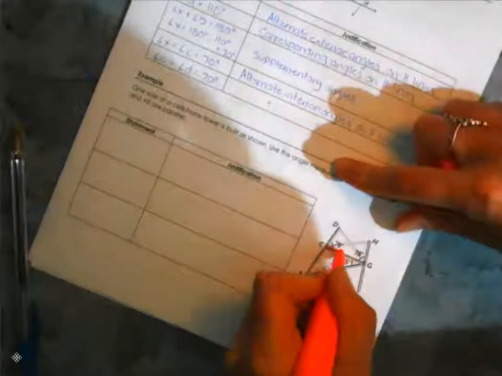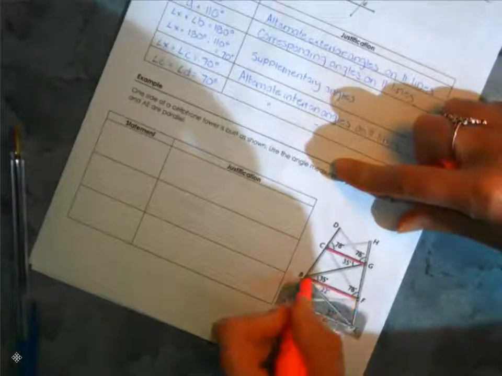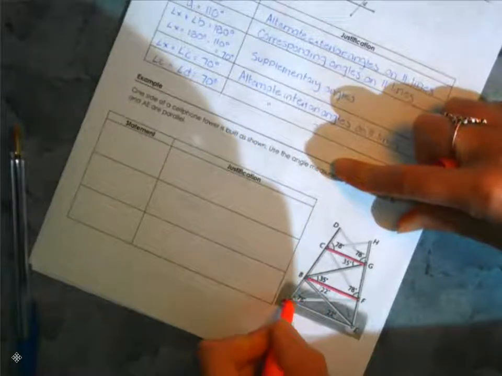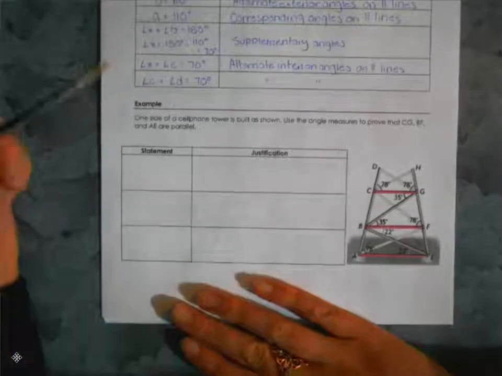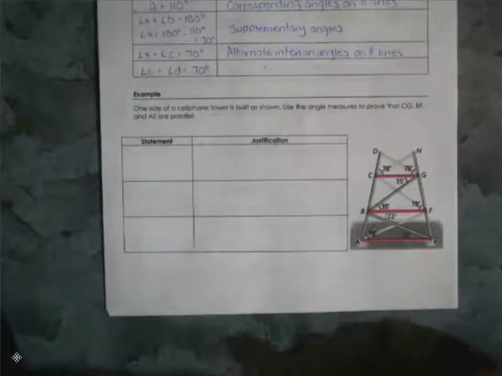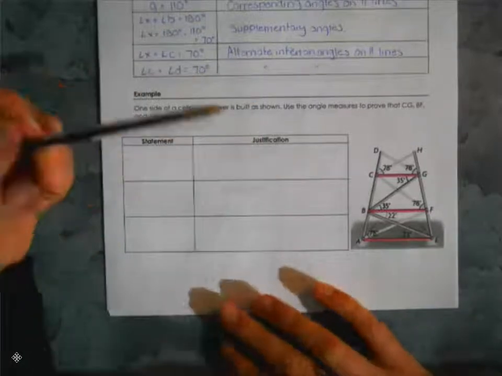Okay, so let's just start out by, especially with drawings like this, it can be helpful to be really clear with what it is that you're trying to solve. Okay, so those are the ones I'm trying to prove are parallel. The way that I can start out with doing that is try to prove that one is parallel to the other.